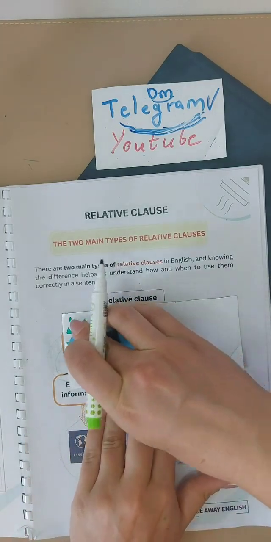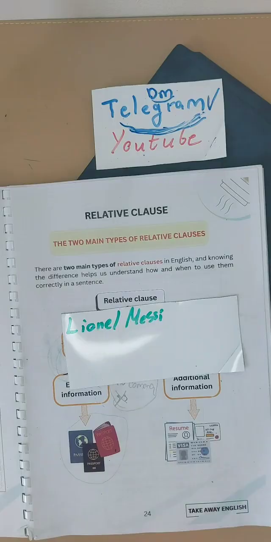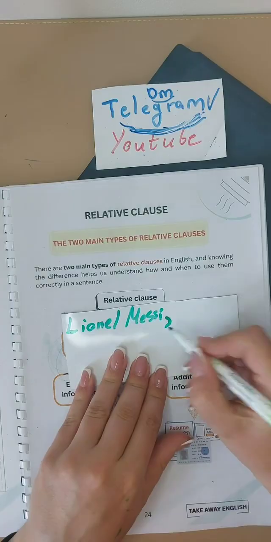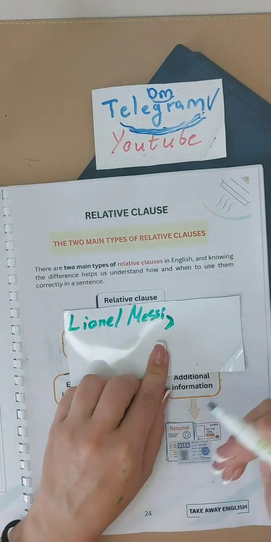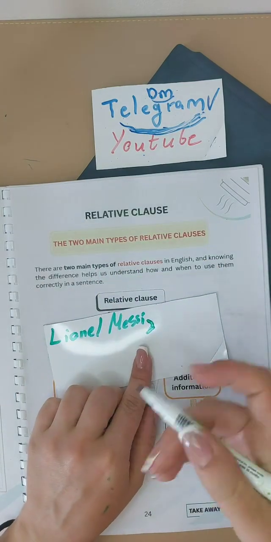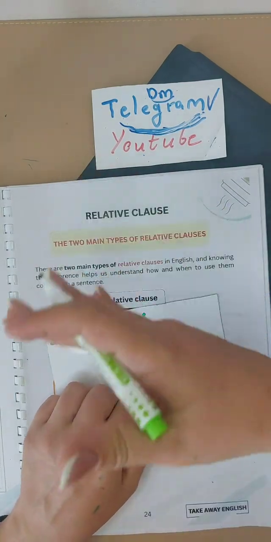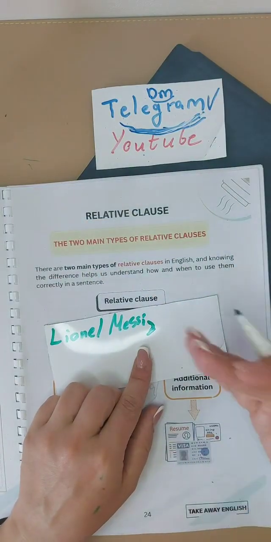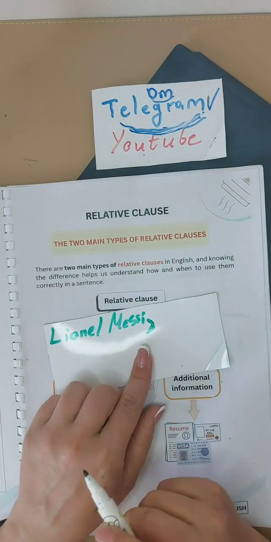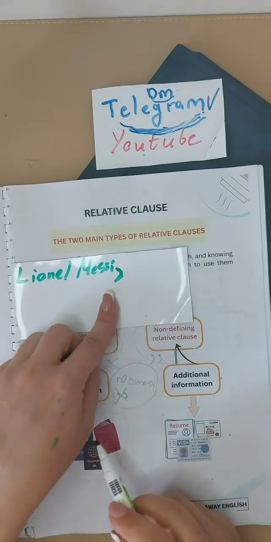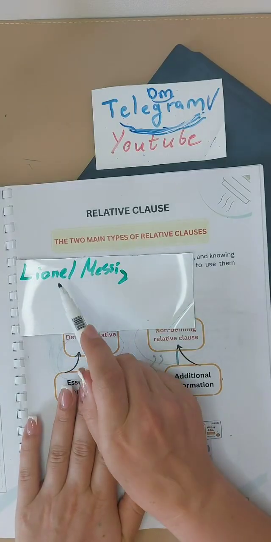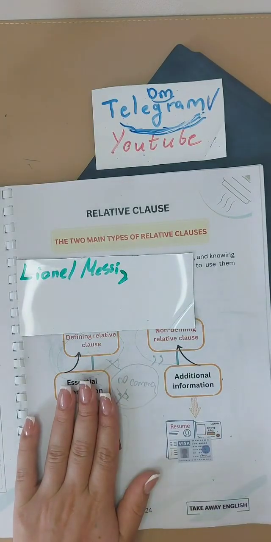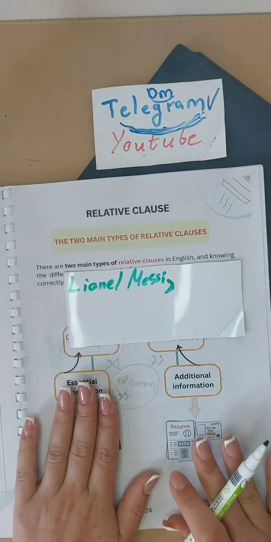So when we start the sentence with Lionel Messi, we need comma. Of course we need a comma because we already understand that then we are going to provide extra information, optional. We don't need essential information, okay? It doesn't work like a passport. We don't need a passport to understand who Lionel Messi is. We just need extra information.